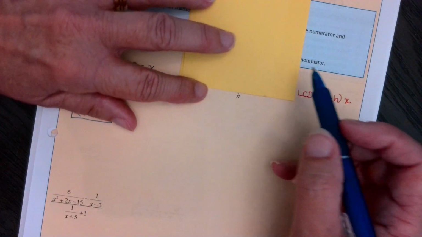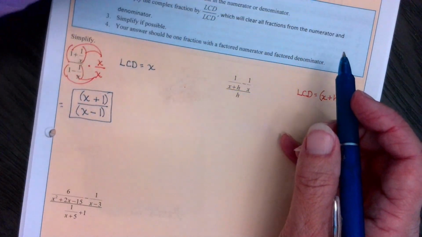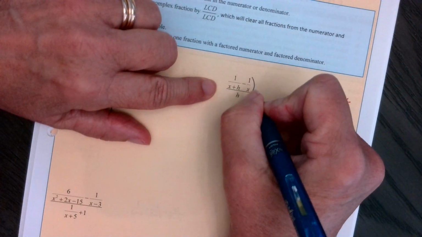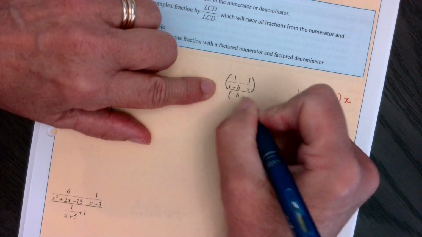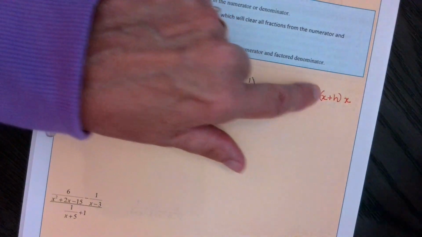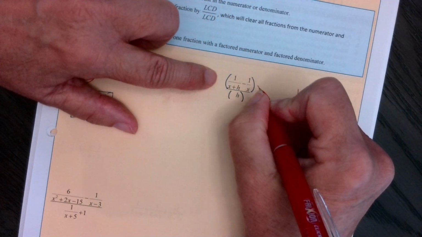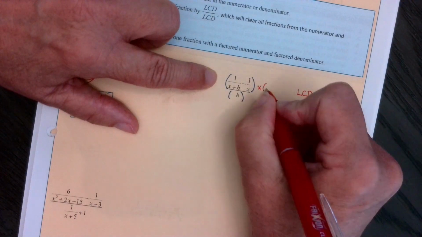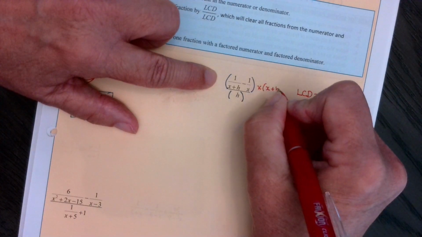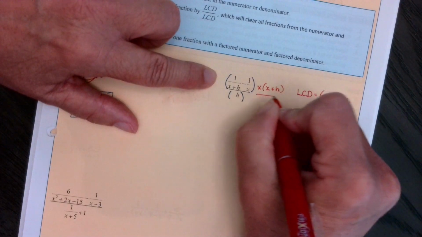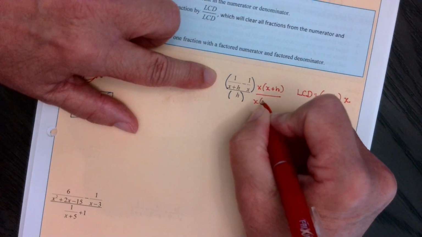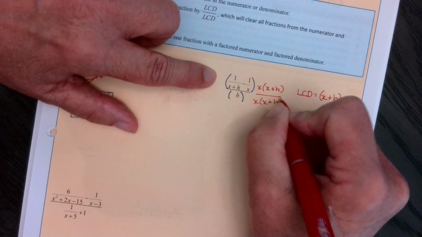So now what I'm going to do is I'm going to list. Now, I am going to multiply the top and the bottom, and I'm going to rearrange this to look like this. X times x plus h over x times x plus h, because I'm just multiplying by 1.